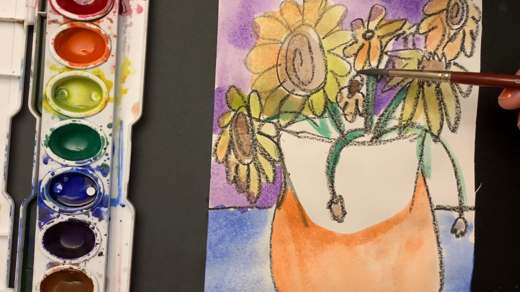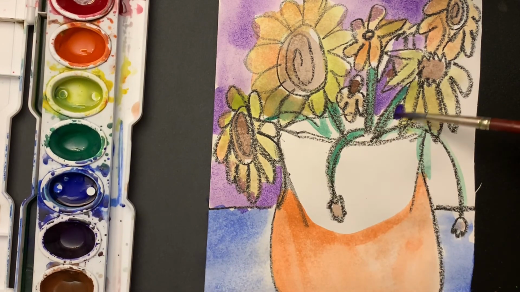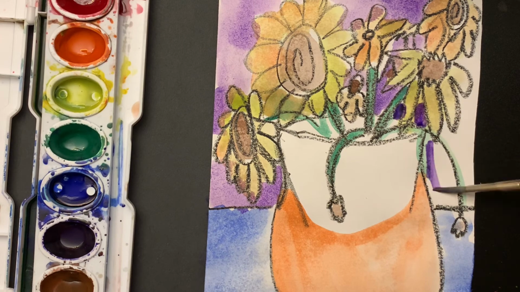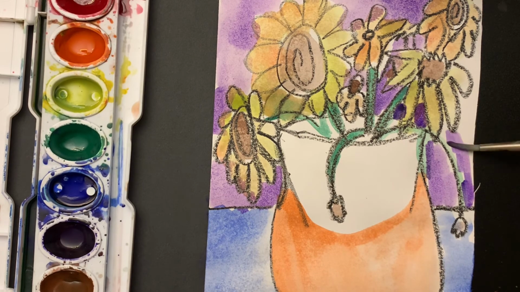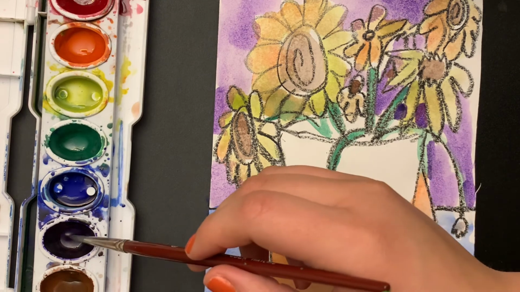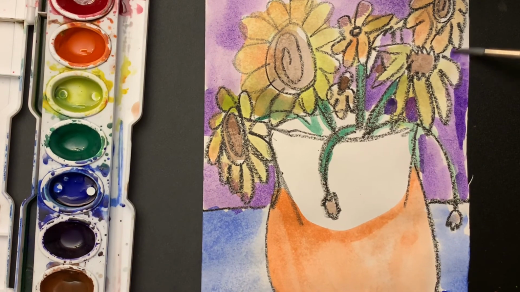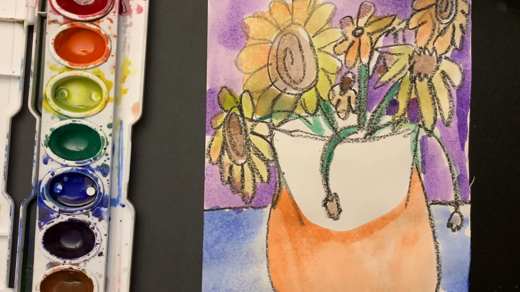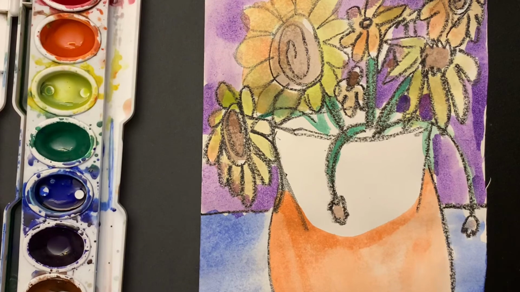You should be able to work it just like this. And it's kind of just like coloring. Kind of like using a wiggly color pencil. There we are. This is going to be mine.